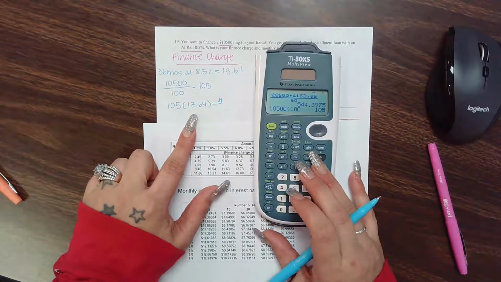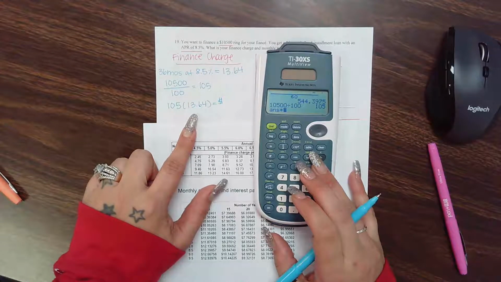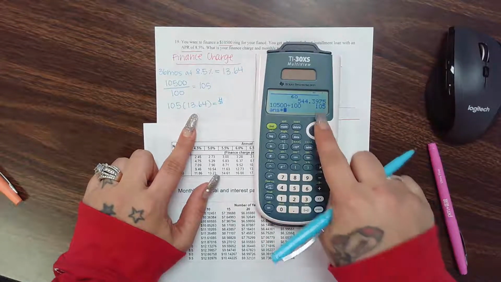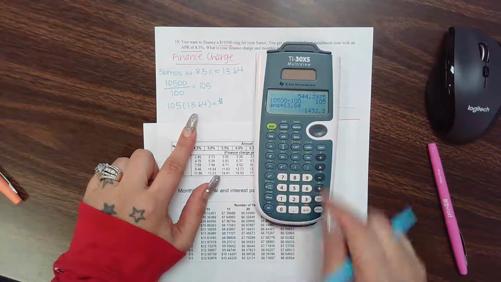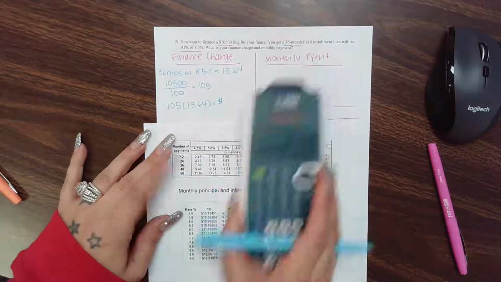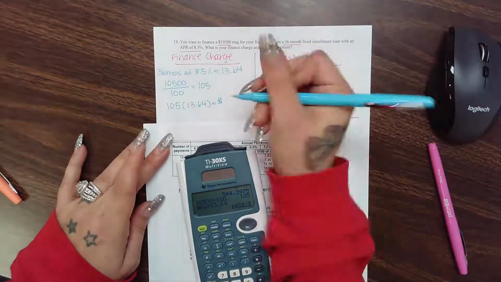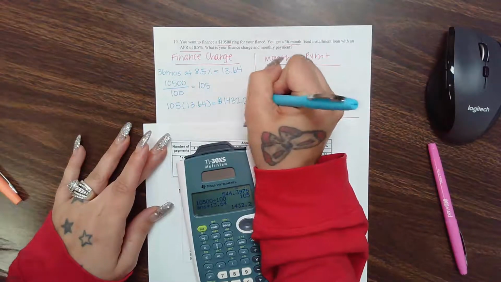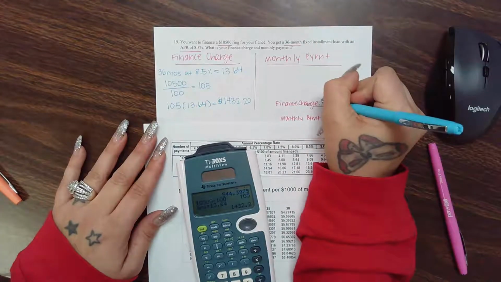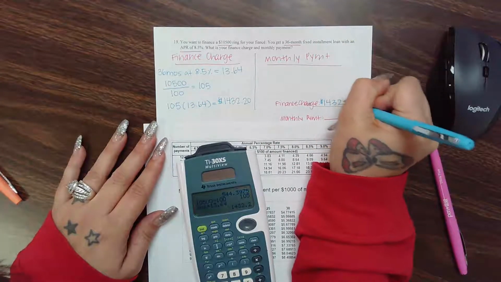You can just hit times, and it says answer times because my answer was 105. Okay, 13.64. I'm going to get charged $1,432.20.